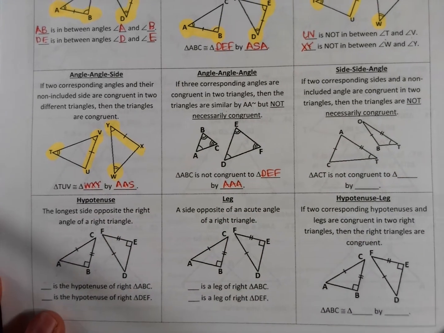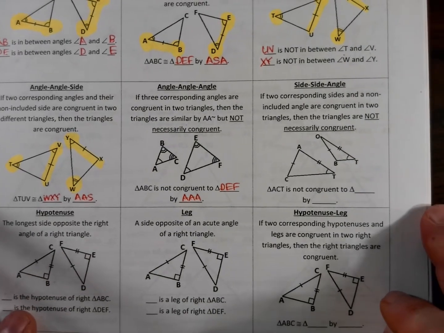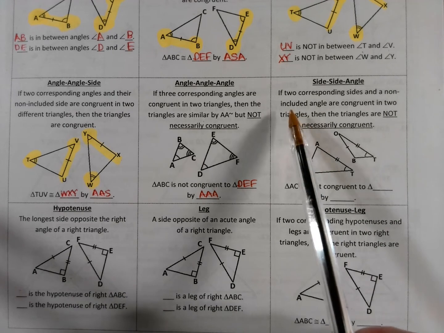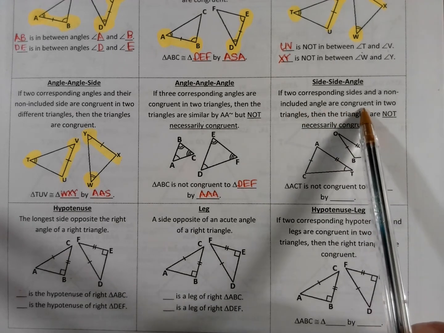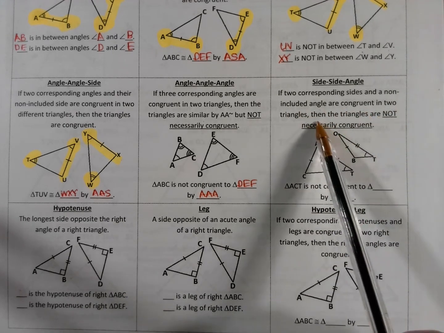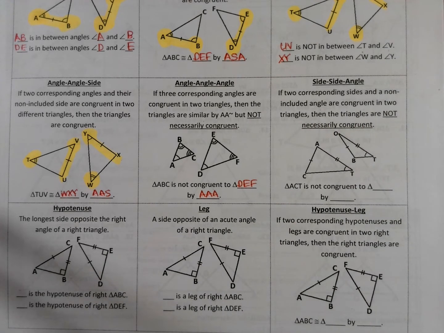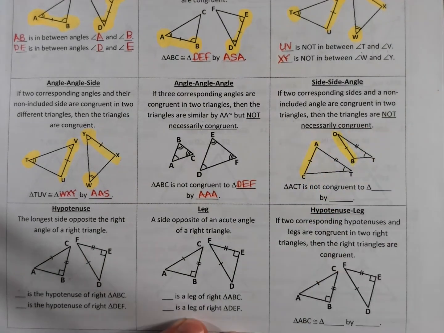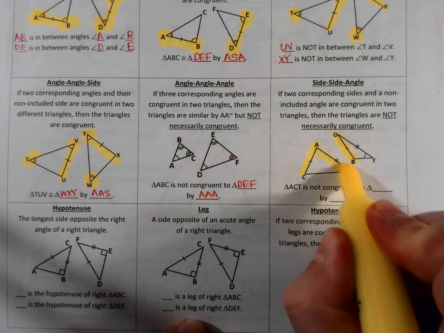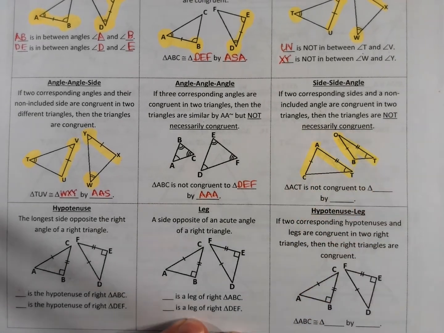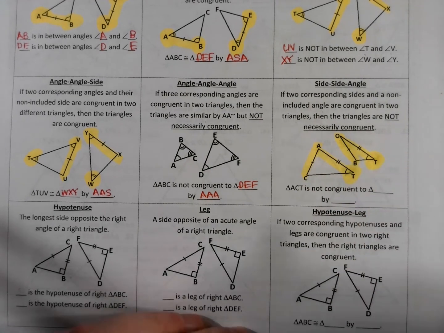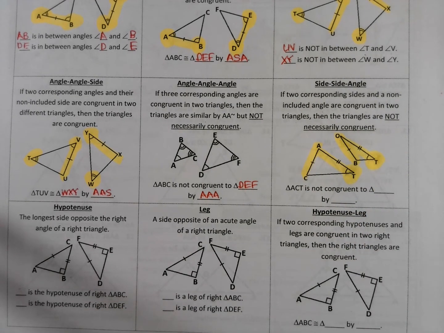Side, side, angle. If two corresponding sides and a non-included angle are congruent in two triangles, then the triangles are not necessarily congruent. So if we take a look at what we have here, we have CA congruent to BO. Then we have AT congruent to OT. And we have angle T congruent to angle T here.